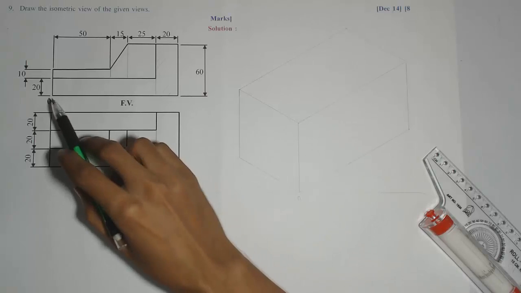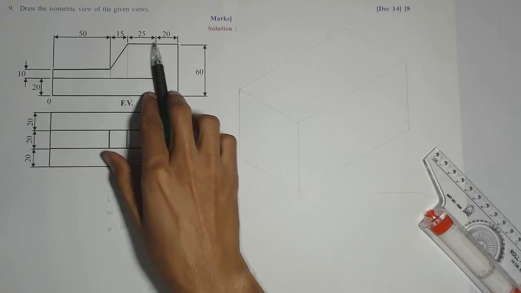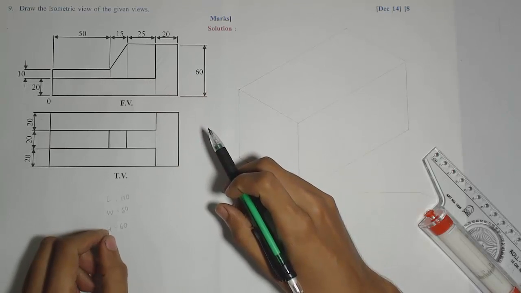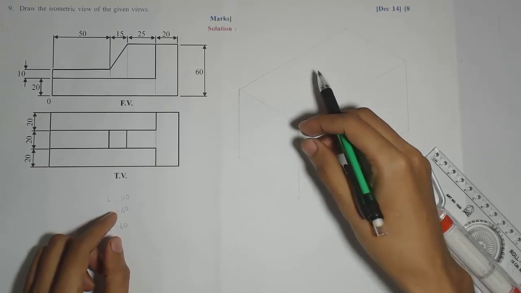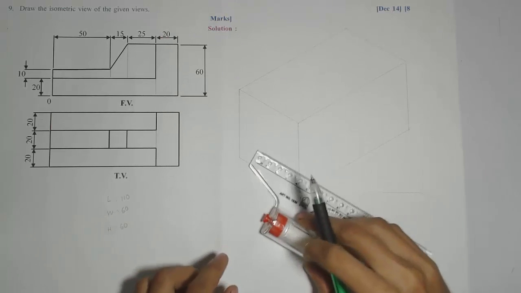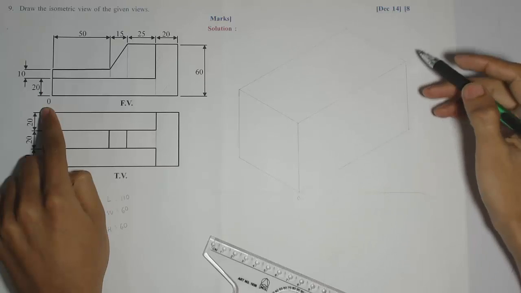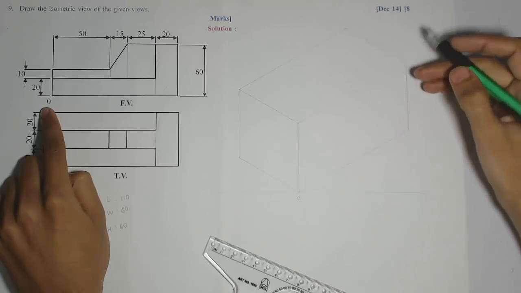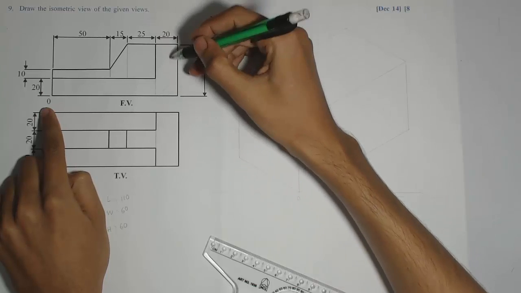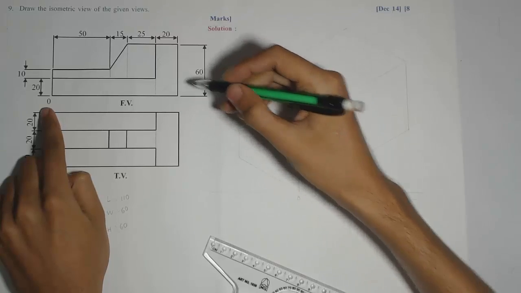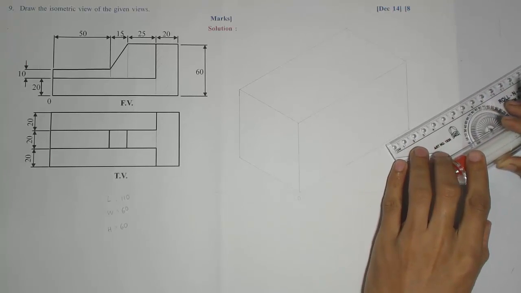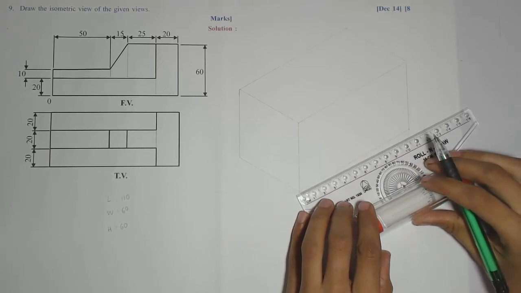Now again starting with the origin, we can start either from this point or this point. If I'm starting away from the origin and taking this 20 mm, then from the opposite boundary of the rectangle from the origin, I'll mark this rectangle of 20 by 60 in front view. Already 60 height is the boundary, and so I'll take 20. I'll already mark the divisions.